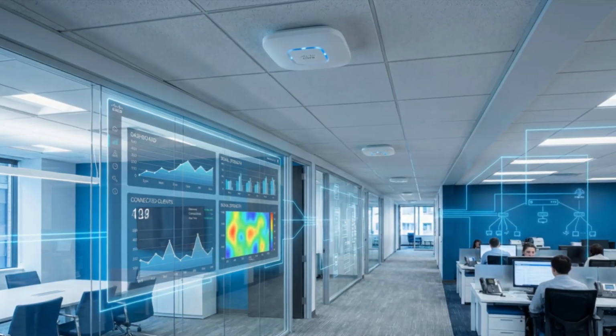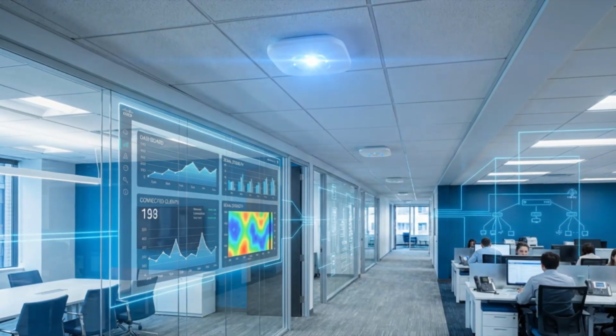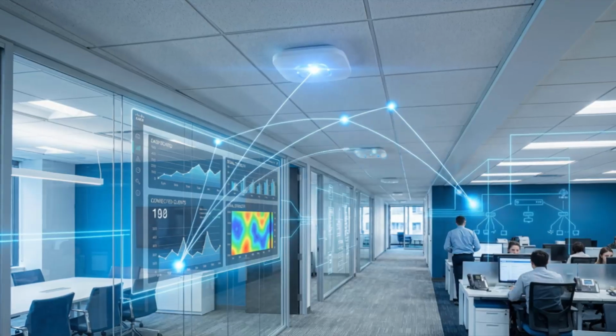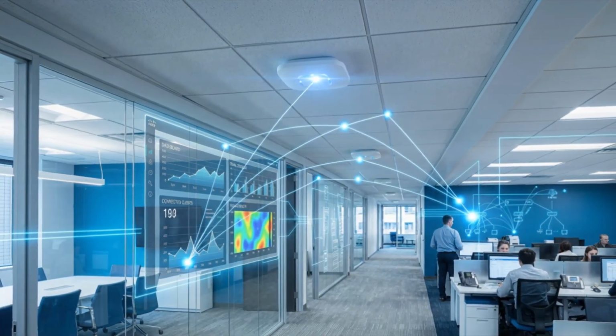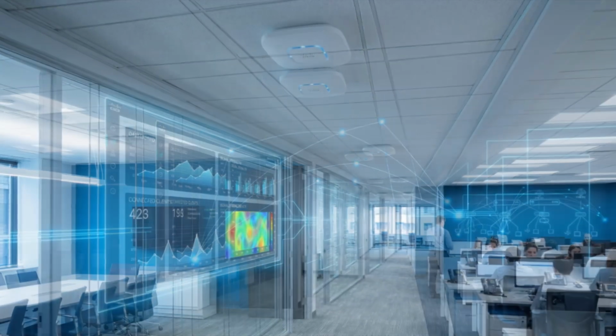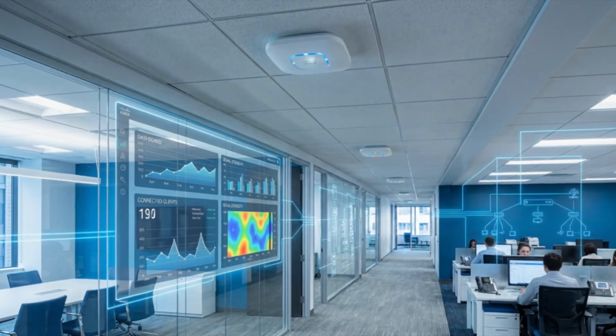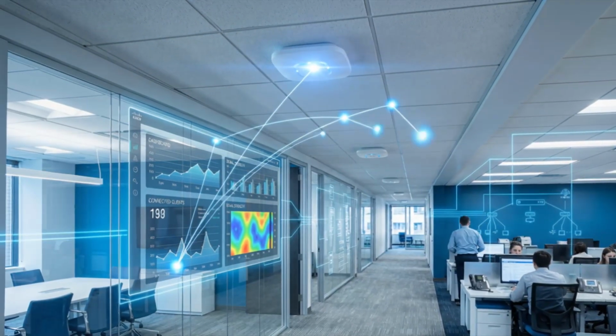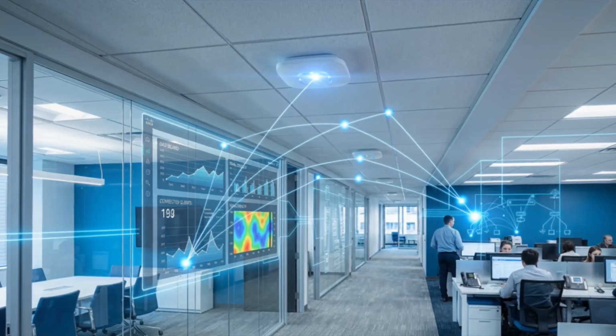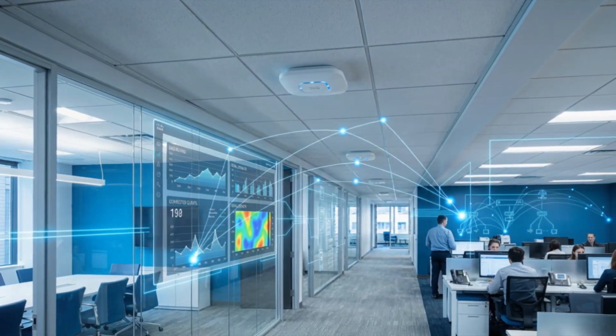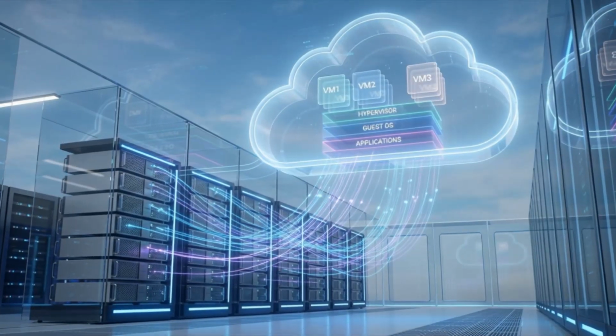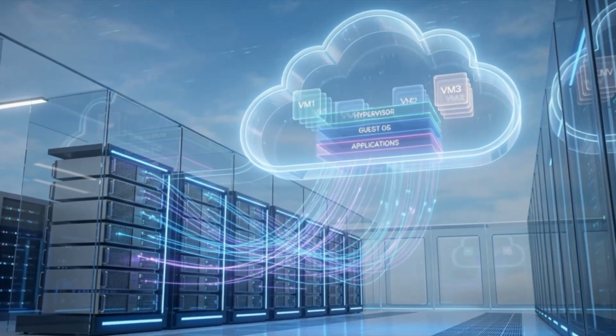In this chapter, we will explore common physical network issues, core wireless principles, and methods for transmitting data between devices. You will also learn how to deploy and perform basic configurations on a Cisco wireless LAN controller. Finally, the chapter introduces the fundamentals of virtualization and cloud computing.